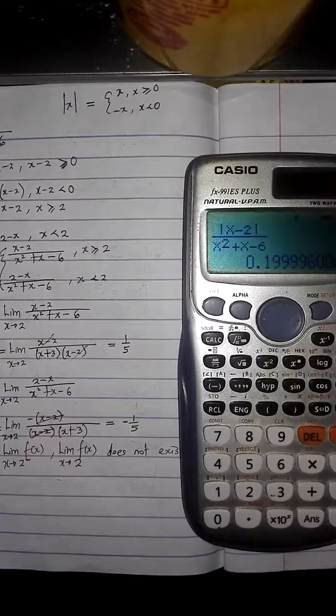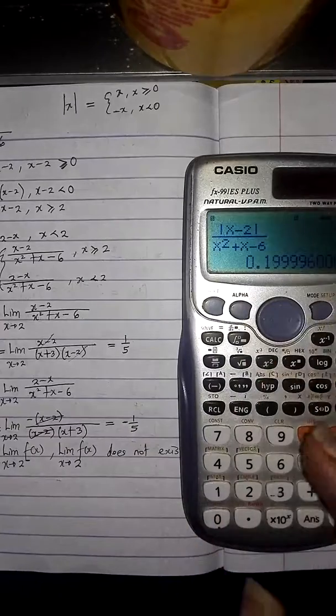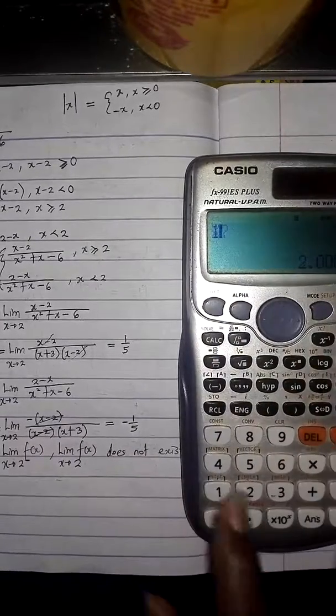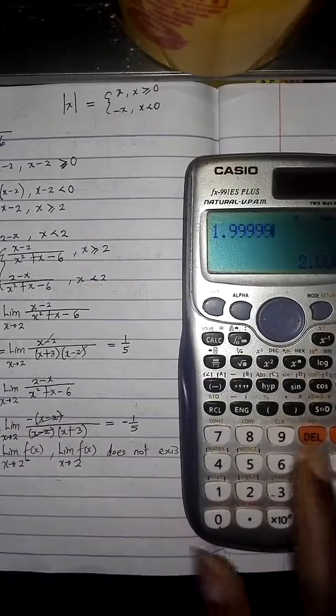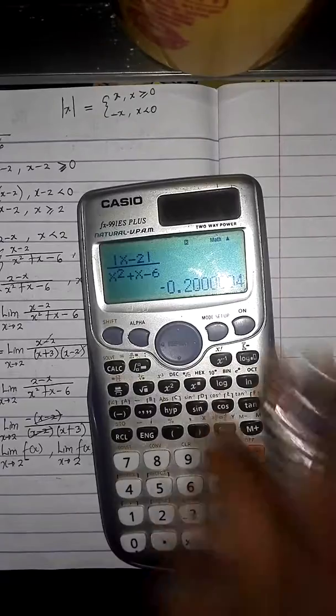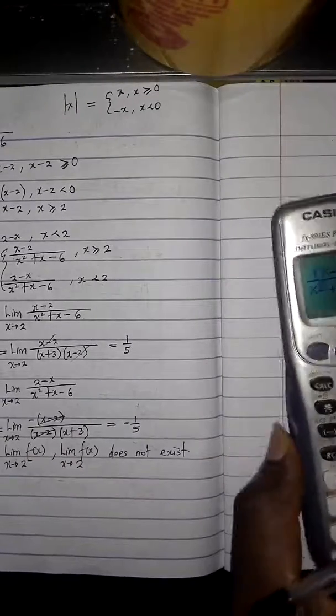2 from above. Then for x approaching 2 from below, we're going to have 1.9999 something. So this one is going to be minus 0.2, as we have seen, it's minus 1 over 5. Alright, so that is that about that.